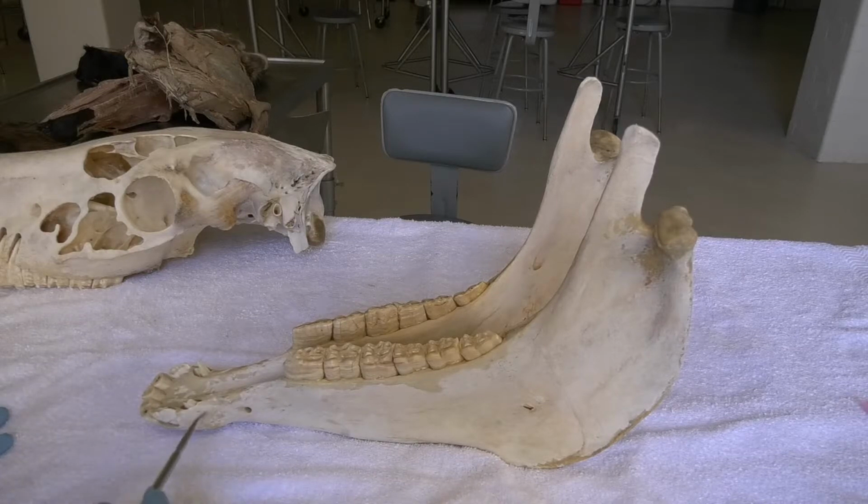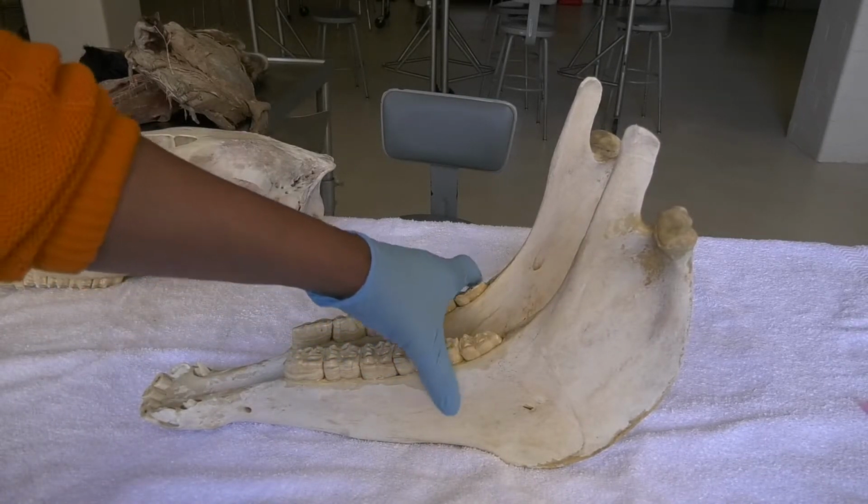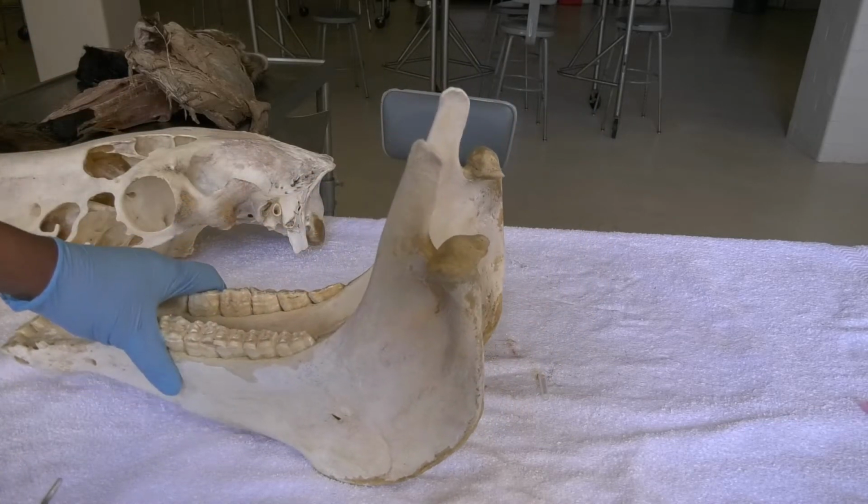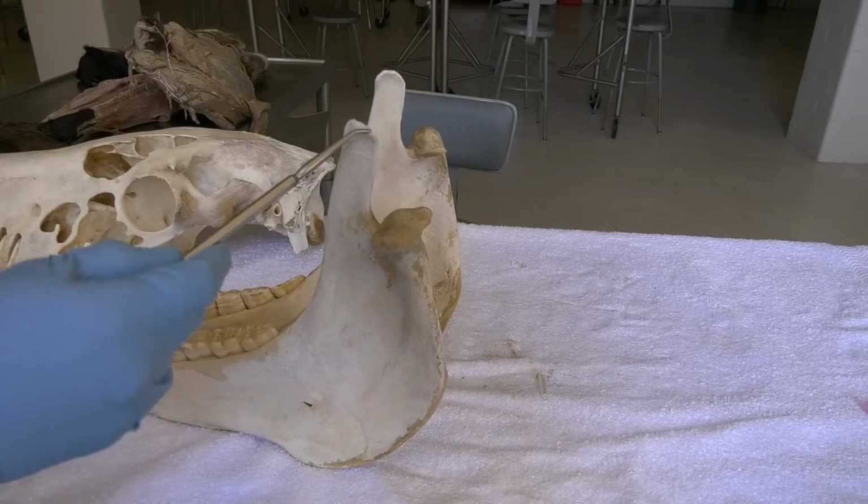So if you want to do any minor procedure at the level of the lower lip, okay, you block the mental nerve as soon as it comes out of the mental foramen, and you can palpate the mental foramen in the live animal. Now, going back to the mandible, okay, there are two processes.